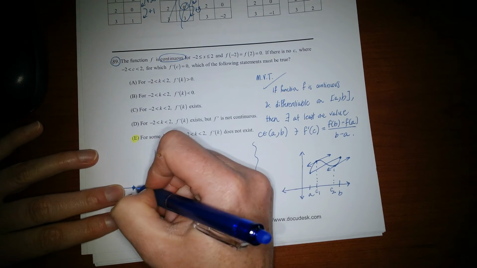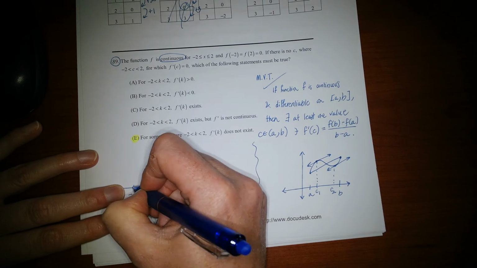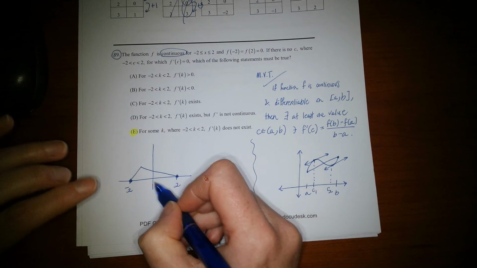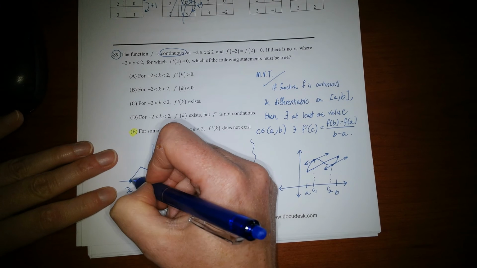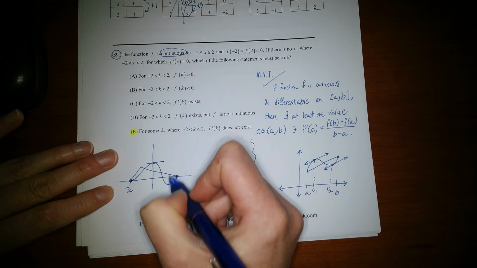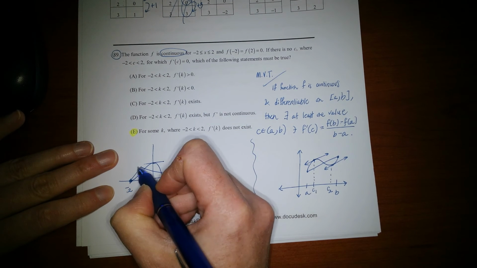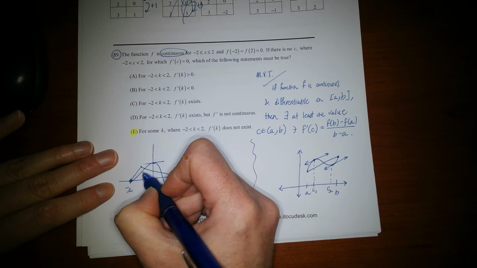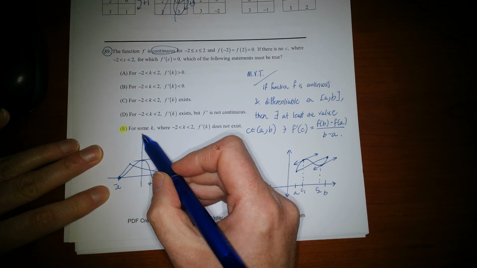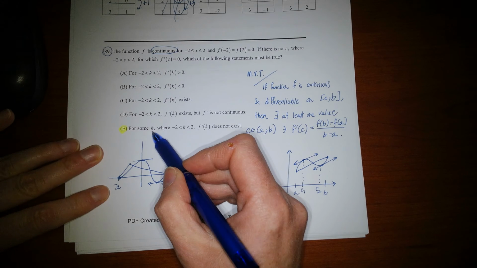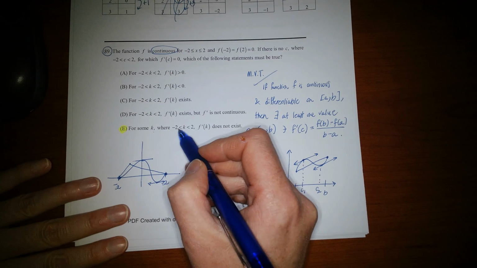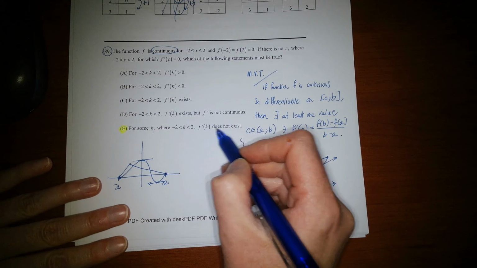So what that would mean essentially is that you probably have a cusp or a corner happening somewhere in there. Because otherwise, if it was differentiable, it would be smooth, and you'd have at least one place where the derivative is 0. So for that reason, option E would make the most sense. It says for some value k, which I was using the letter c, but you can call it whatever you want, for some value k between -2 and 2, the derivative does not exist.